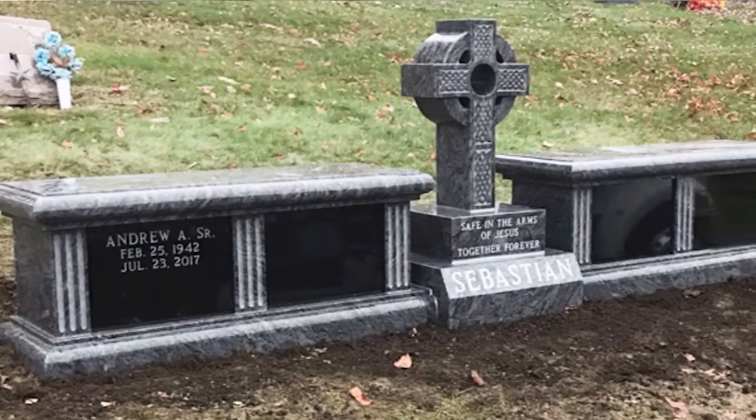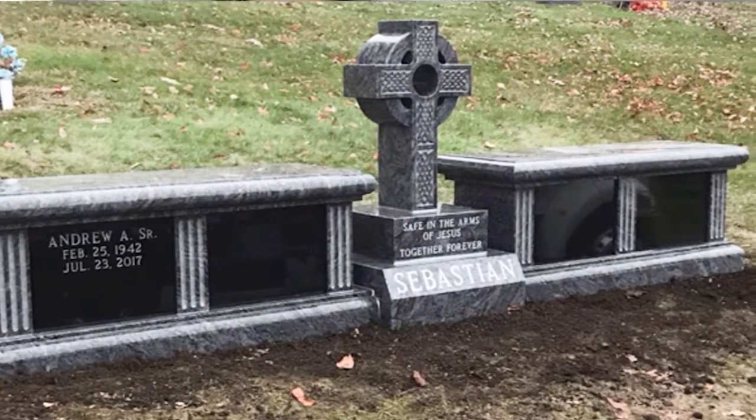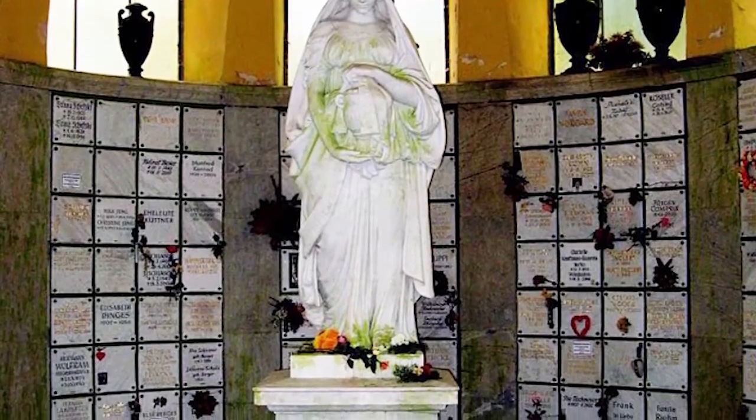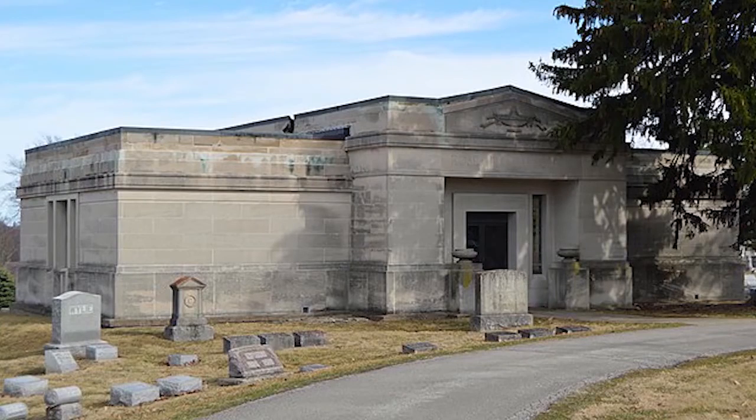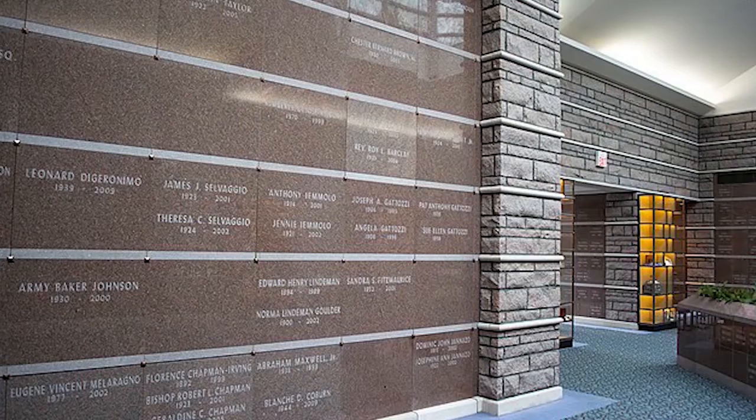A columbarium can either be a freestanding granite structure or incorporated within the construction of a mausoleum. Many cemeteries, churches, and other institutions have a columbarium with niches for sale to the public or their members. These can be quite large and are an option for those who do not mind sharing a space with non-family members.